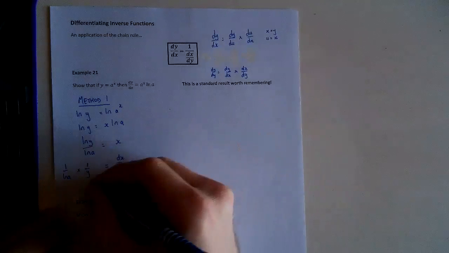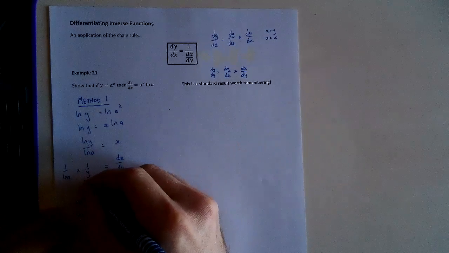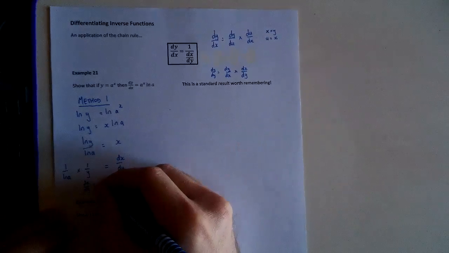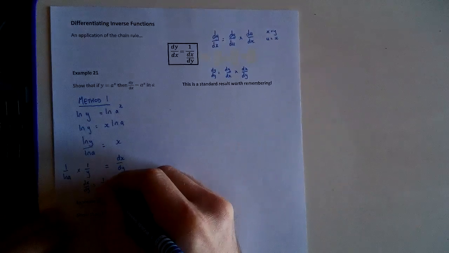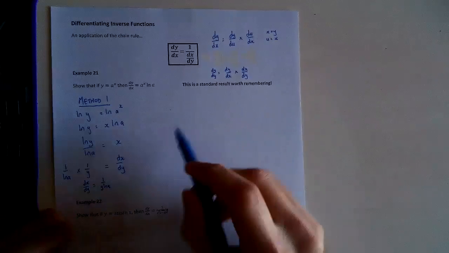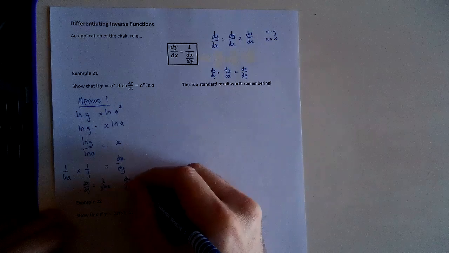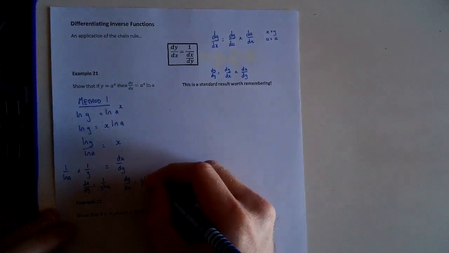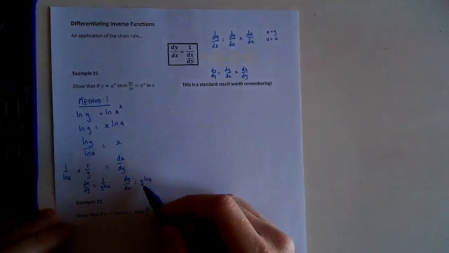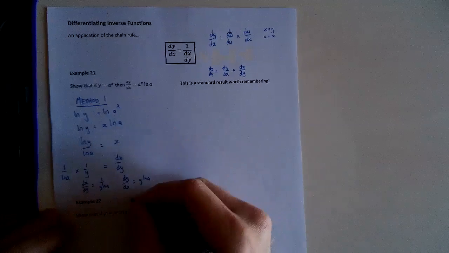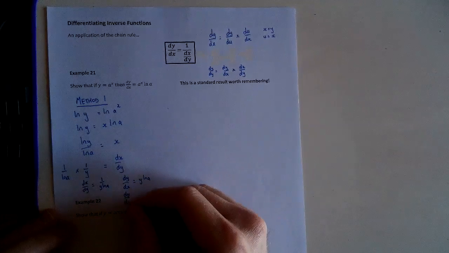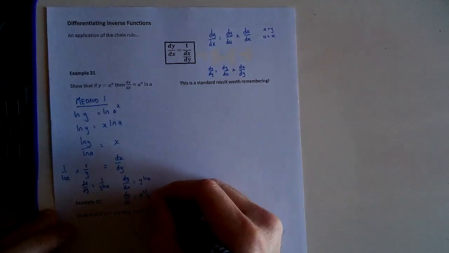So I can simplify that to give me dx by dy is 1 over y ln a. So when I flip both sides, dy by dx is y ln a over 1. Then just sub back in what y was. So dy by dx is a to the x ln a.